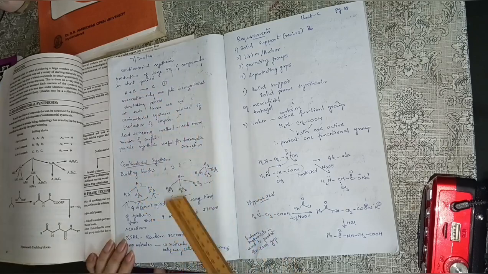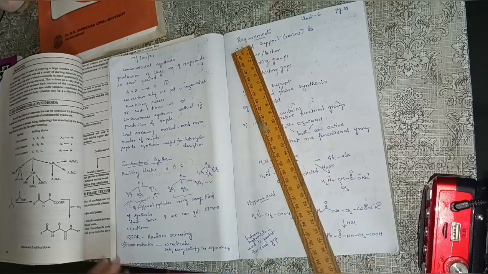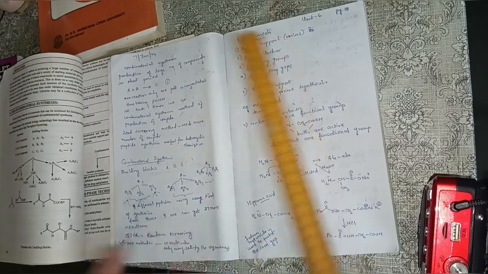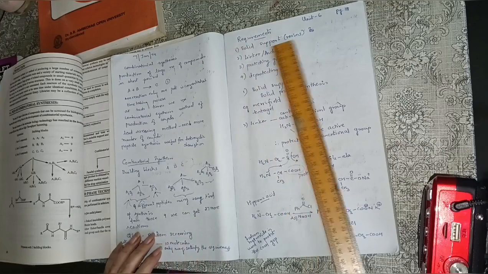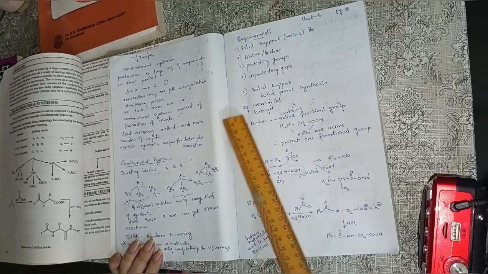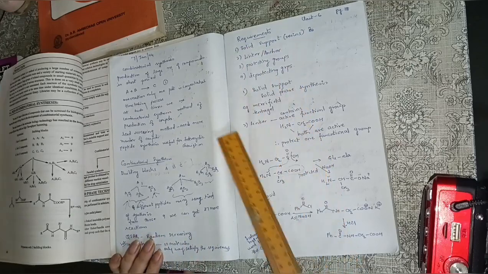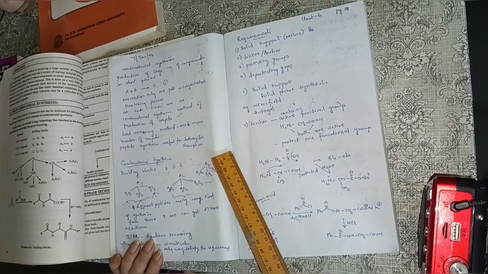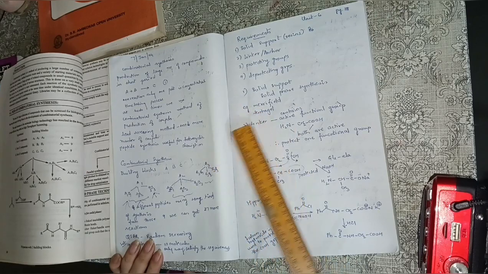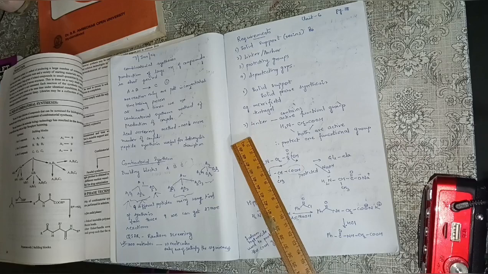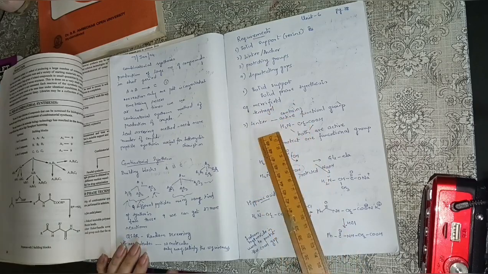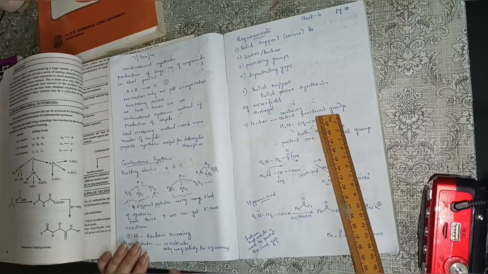So different methods are there for that, and for that there are also different requirements. These are all the requirements. The examples of solid support are Merrifield and Tentacle.